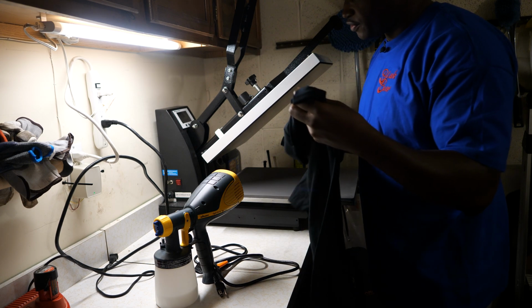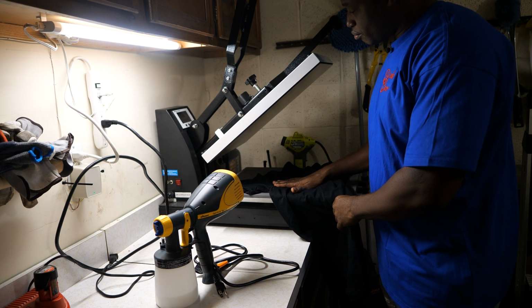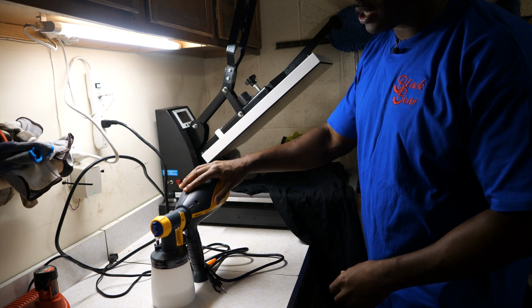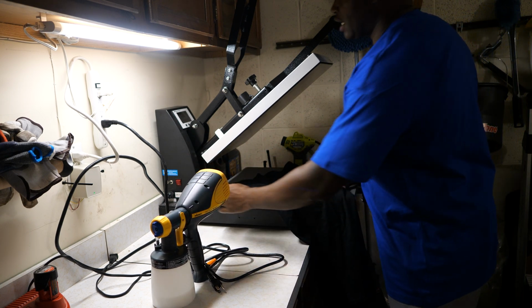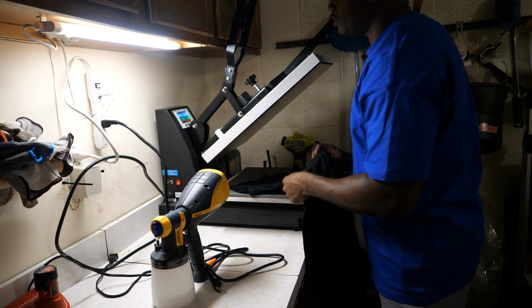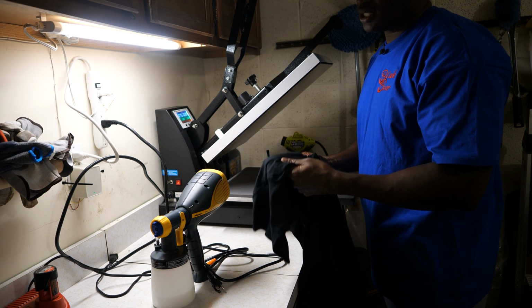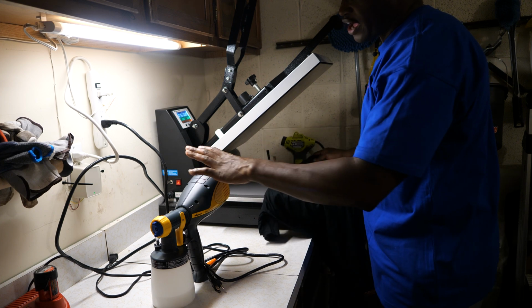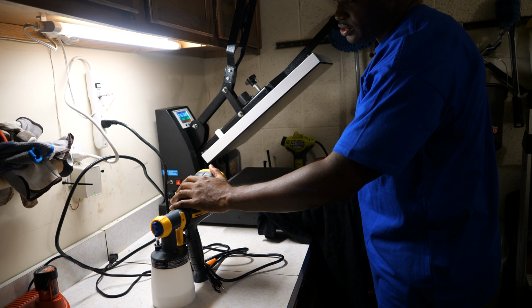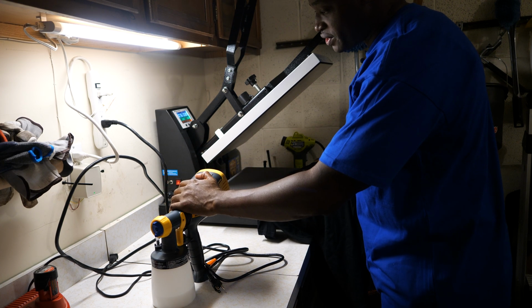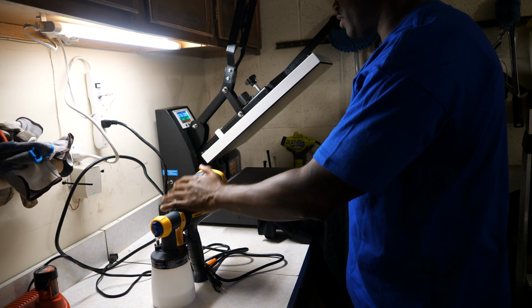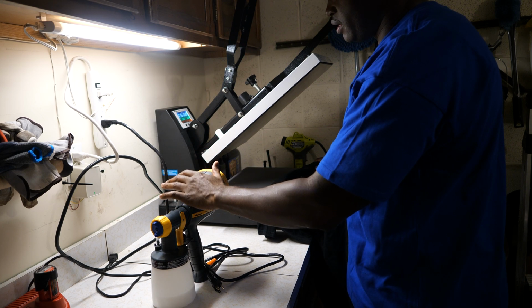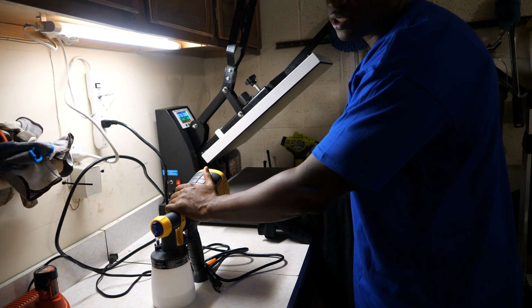Nothing is happening if you don't pre-treat the shirt. First, we have to press it with the heat press, and then we're going to use a Wagner spray gun. A lot of people are recommending the pre-treat machines. Personally, since I started, which is 2 days ago, I've been using a Wagner spray gun. Perfectly fine results with the Wagner spray gun. Let me let my heat press heat up and I'm going to show you guys how I pre-treat this.